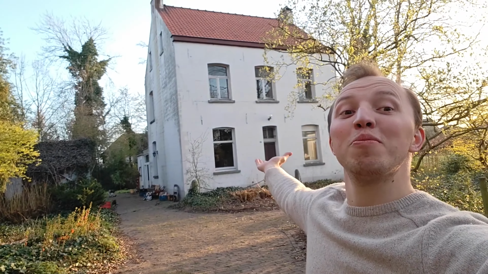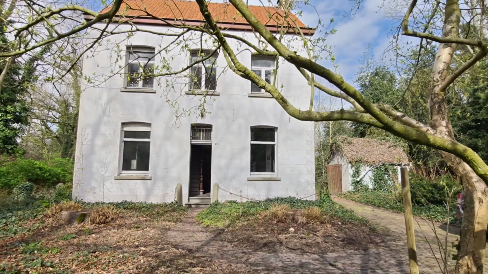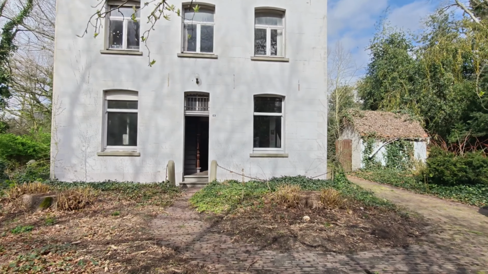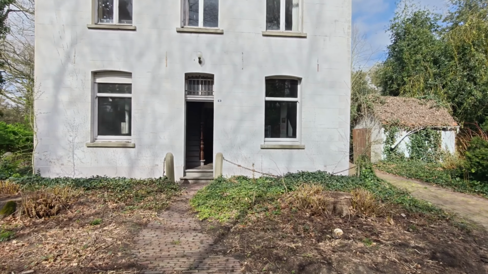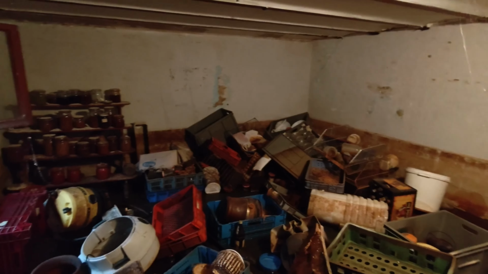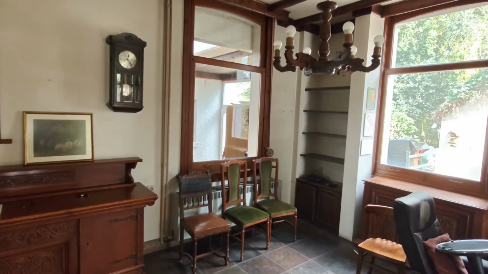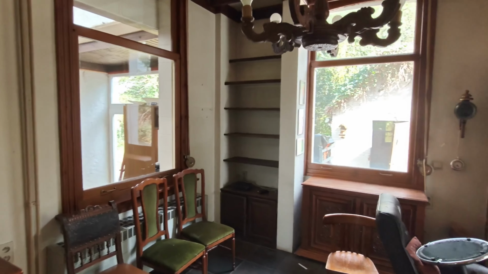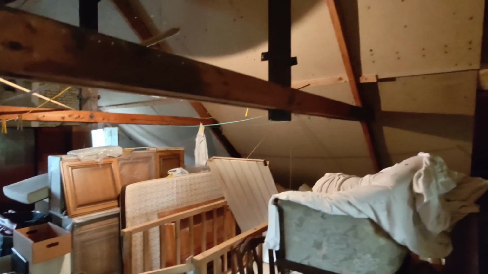Hello everybody, my name is Jamie and I just bought this beautiful home in the north of Belgium. The house is almost 100 years old and has been neglected for at least a year. The basement is completely flooded, the roof is falling down, and the interior design was last updated before I was born. And the owner, well, he just left a lot of stuff.